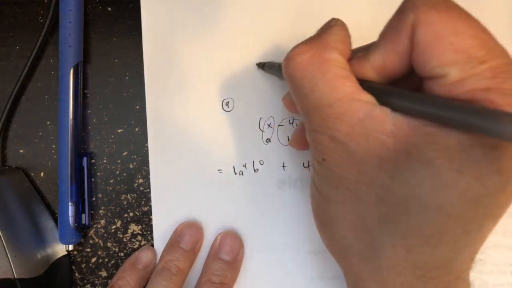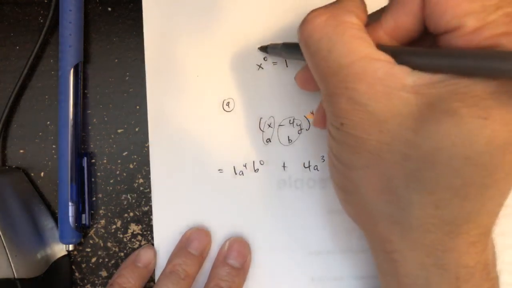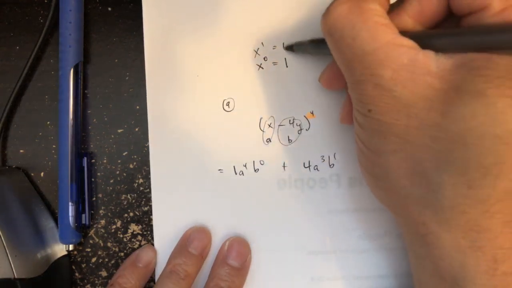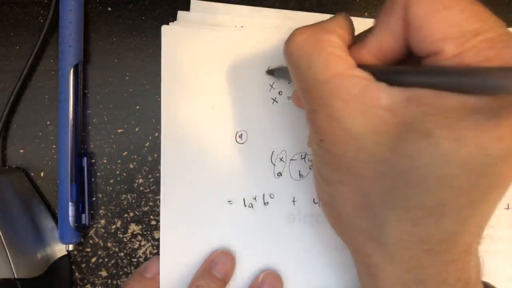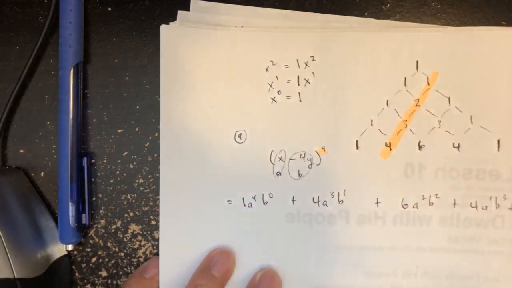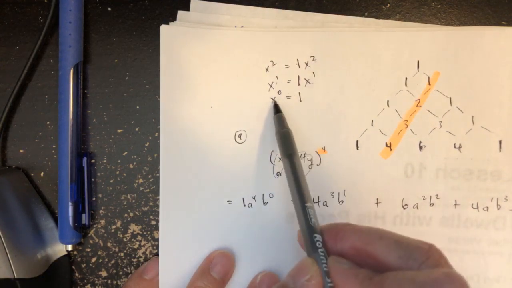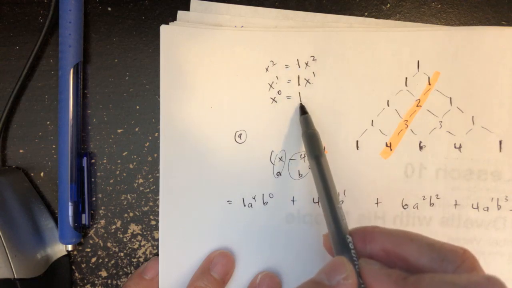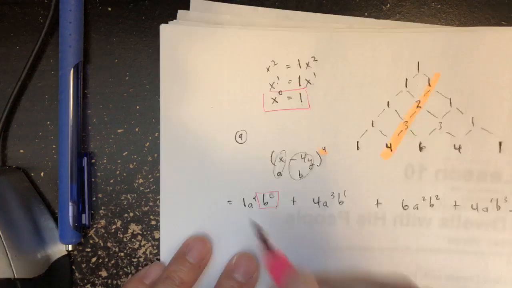All right, big idea for Pascal's triangle is with exponents, anything to the 0 power is equal to 1. Anything to the 0 power equals 1. You can kind of think of it this way. Here's the reason why. You have x times x, there's an x. 0 x's, but you still have that 1 there. Okay, so this is a big idea for Pascal's triangle.